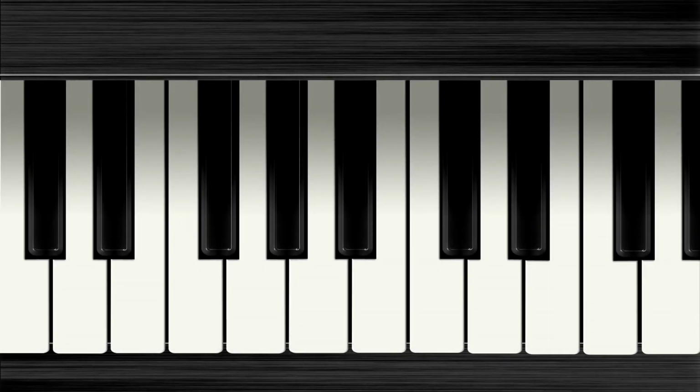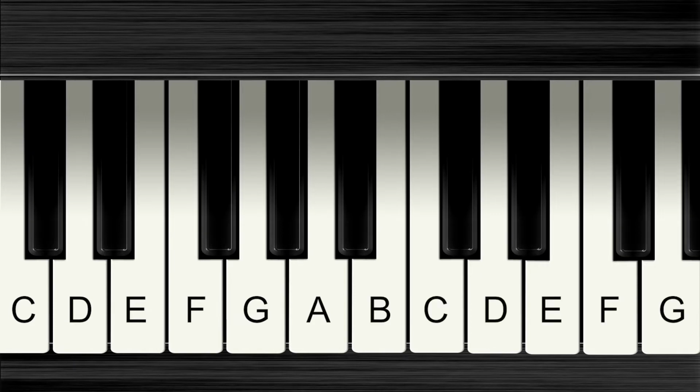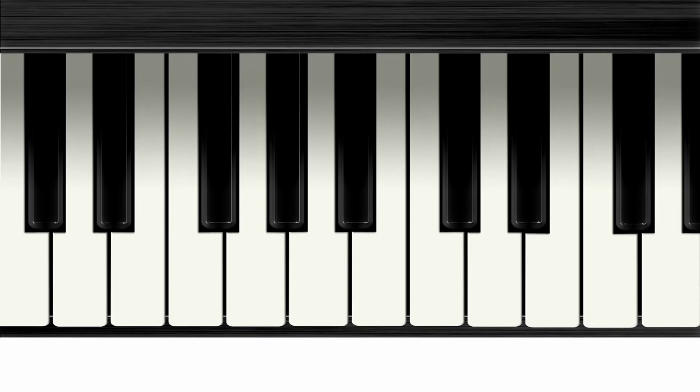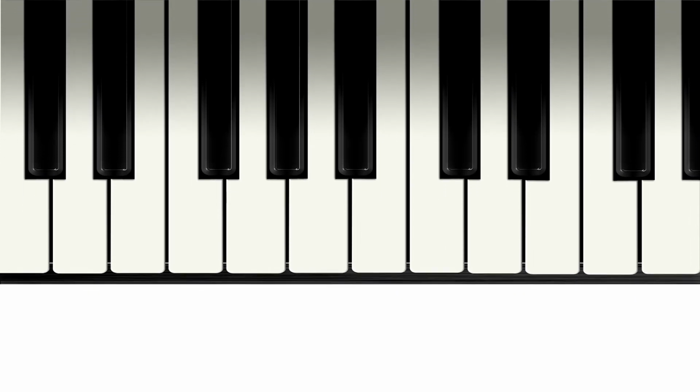The white key on the left of the 2 black keys is the note C, and then go up the alphabet. When you arrive at the letter G, you start again at the beginning of the alphabet to the letter A. Most notes involve a black key. 2 white keys next to each other with a black key between them is a whole step.